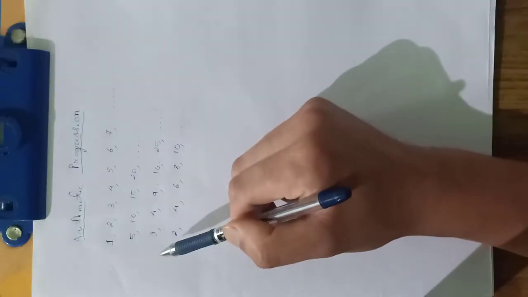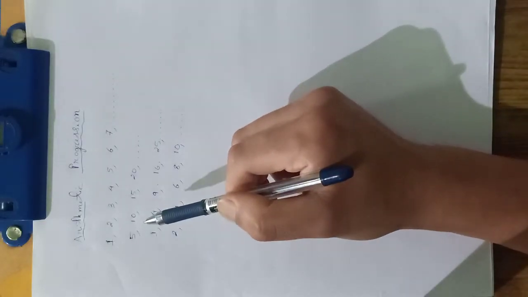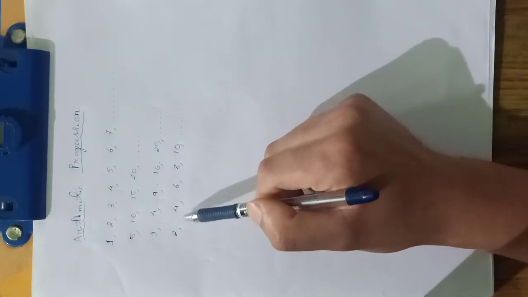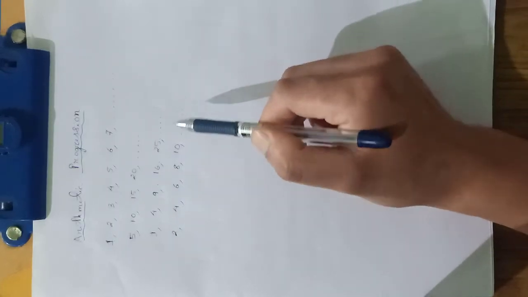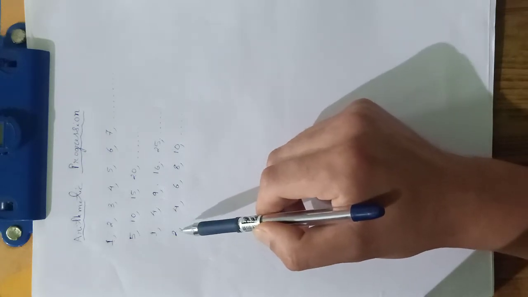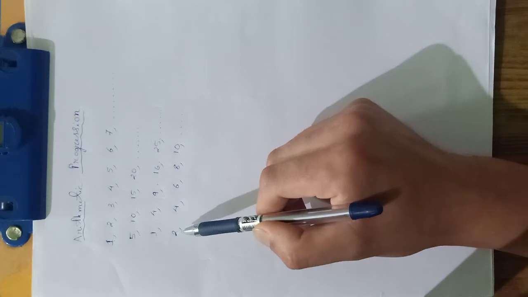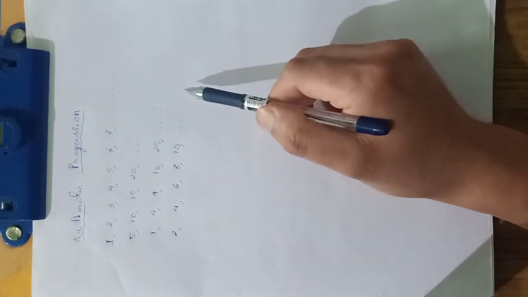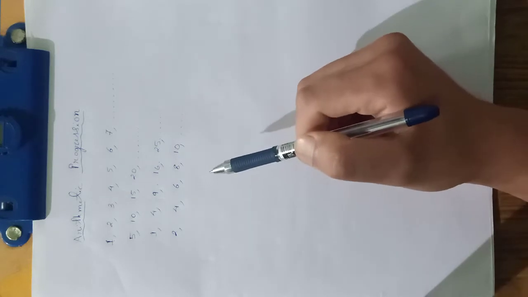So it's following a certain pattern, so it is a sequence. The last series of numbers, 2, 4, 6, 8, 10, and so on, is also following a certain pattern, that is, even numbers in increasing order. So it is a sequence.